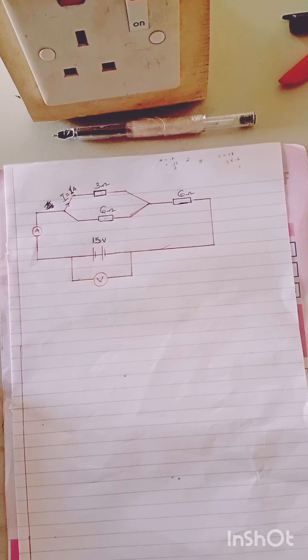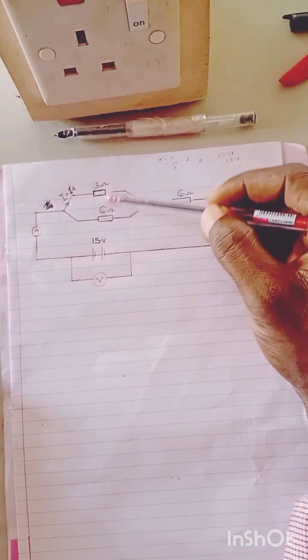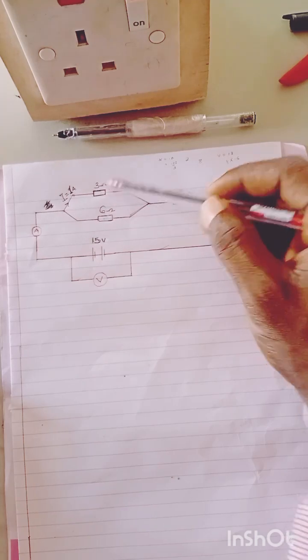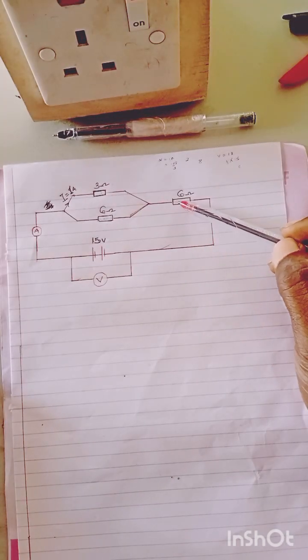So in this video, we'll be explaining two concepts. The first one is the movement of current in a circuit and also the movement of voltage in a circuit. So this is a circuit we'll be using. The circuit consists of two resistors in parallel connected to another resistor in series. So these two resistors are in parallel connection with this one in series.